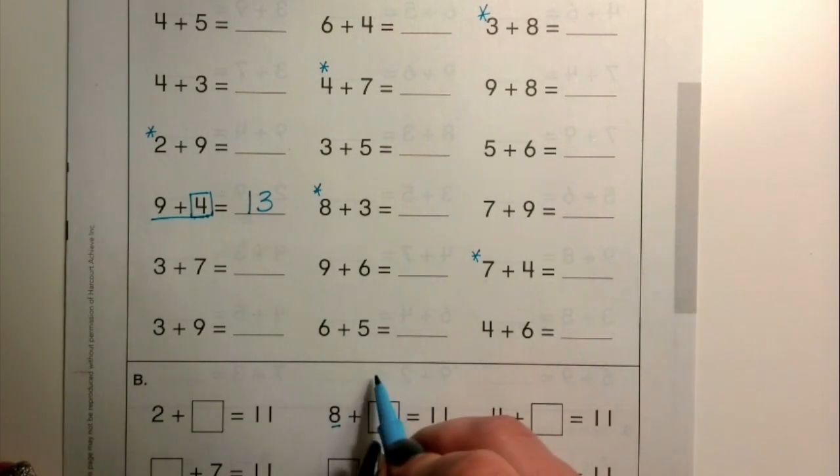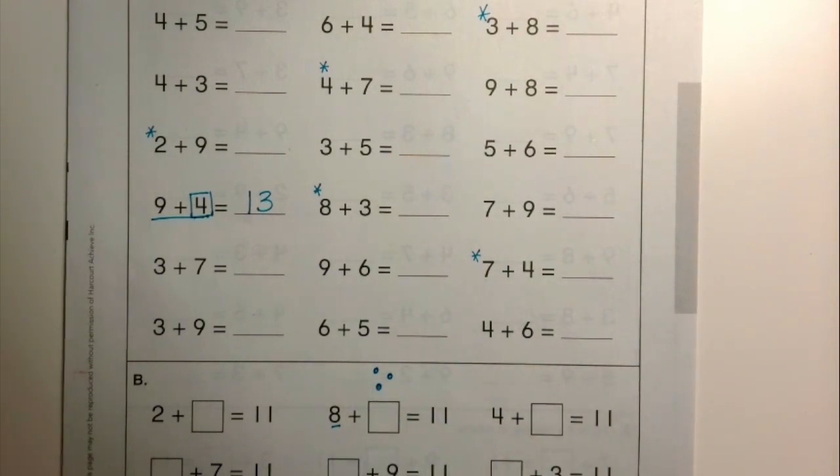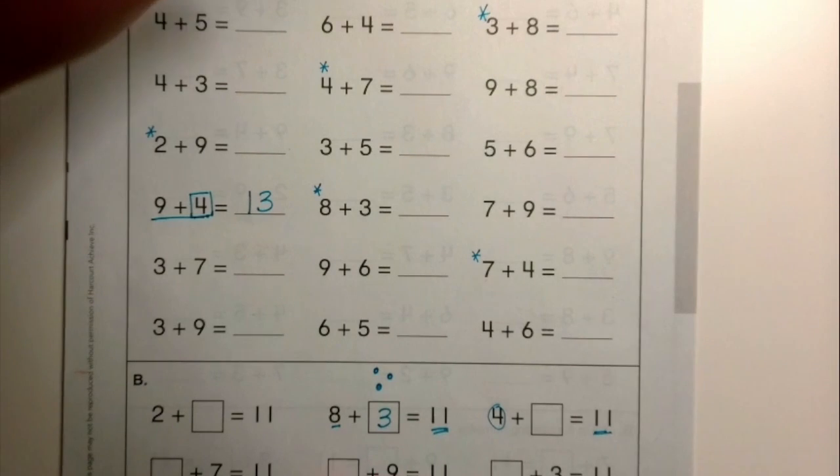So what comes after 8? 9, 10, 11. I have to stop because I got to my sum. I got to 11. So how many more did I need to count on? I needed to count 3. Okay? If you have numbers like 11 and 4 that are really far apart from each other, or 11 and 3, it's usually easier to start at your bigger number and go backwards. But when I have 8 and 11 being really close, 7 and 11, 9 and 11, I would start at that number and keep counting on until you get to 11.